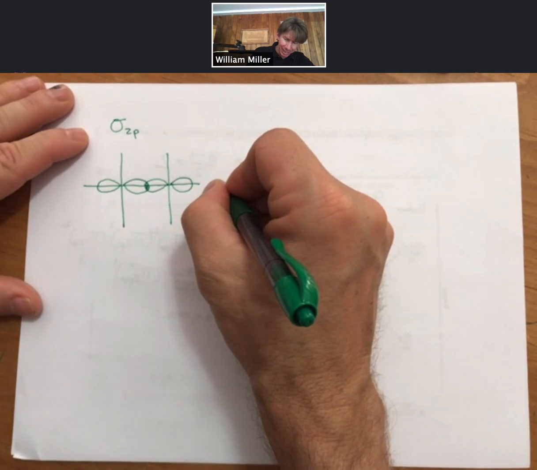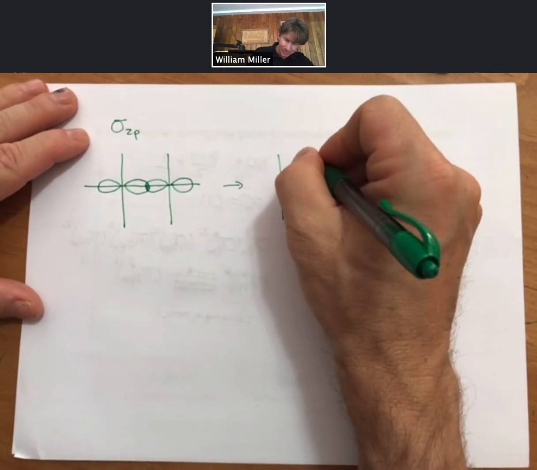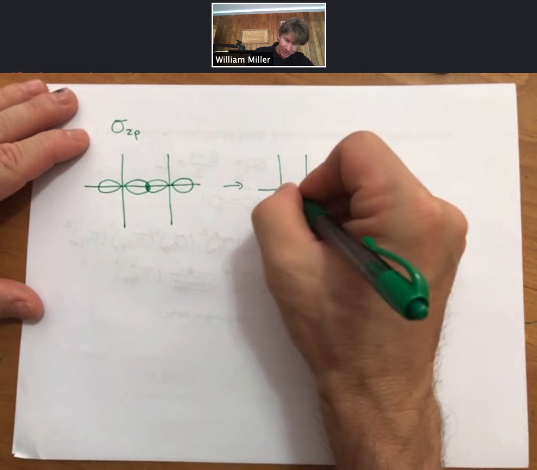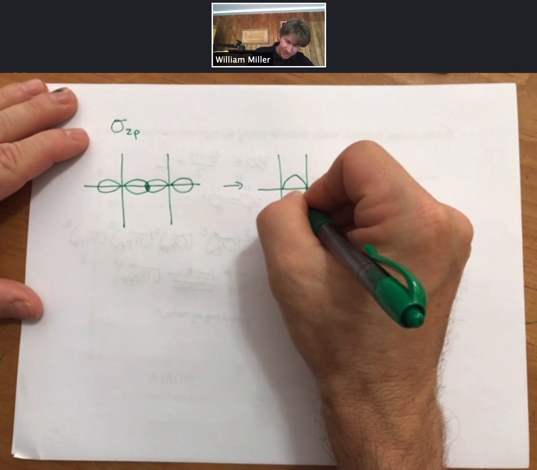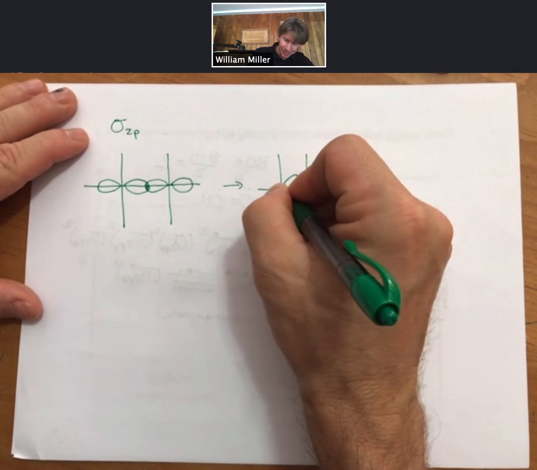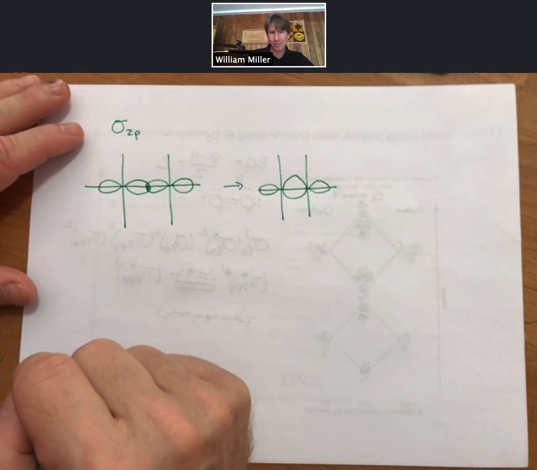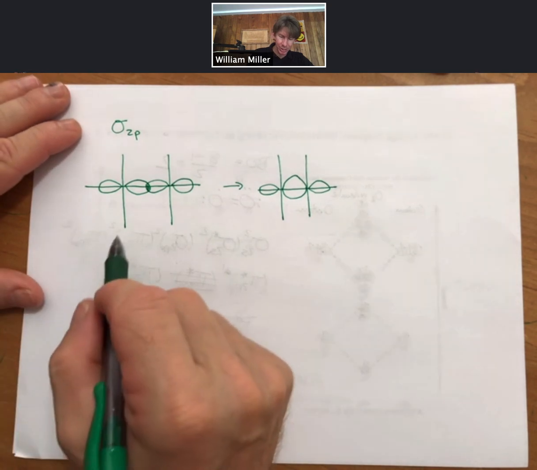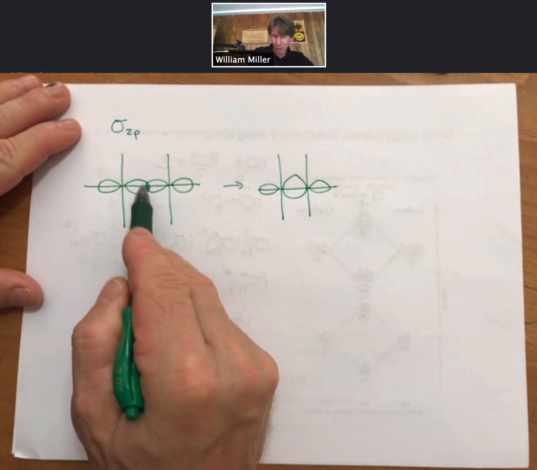And so adding these up, we would get something like this. A fatter part in the middle, still not touching the nuclei, but the outside parts stay the same. Sort of looks like a little piece of candy. If we were to do the sigma star 2p, there would be a node right in the middle here.